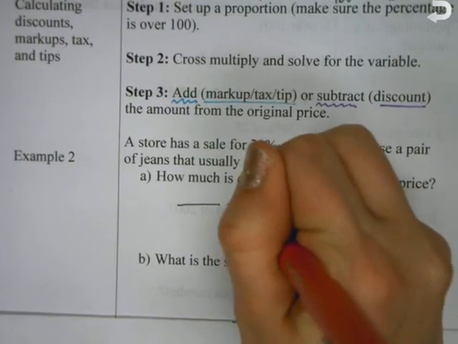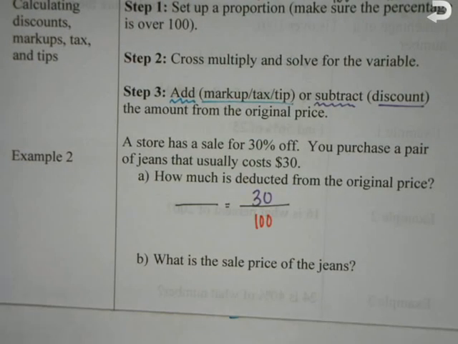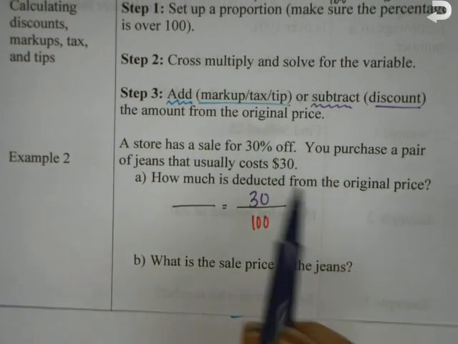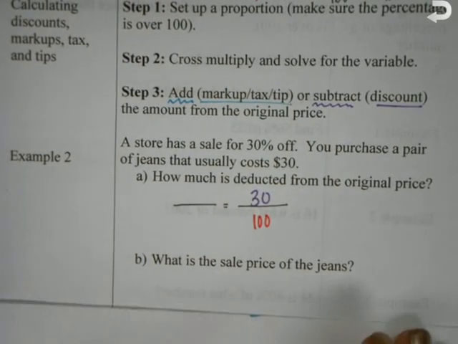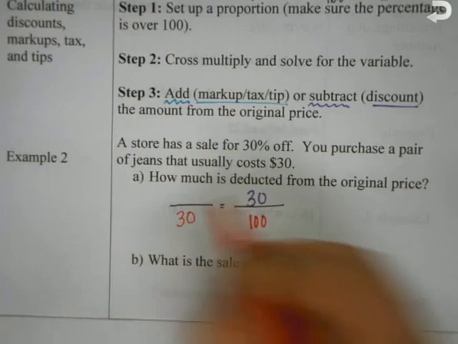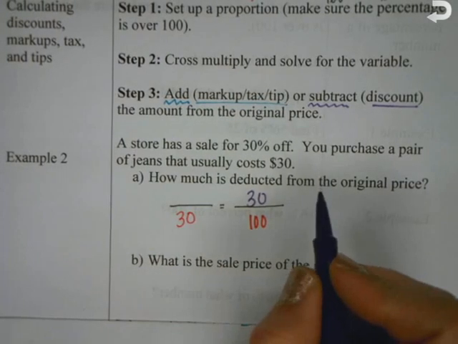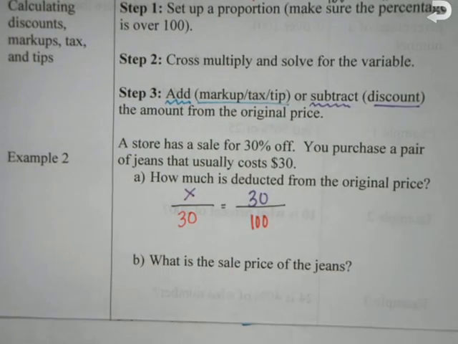Now, the jeans usually cost $30. Is that the whole or the percentage? That's a whole, so that goes on the bottom. And we're going to put X on top. Are we able to put whatever we want on top, or does it have to be X? It can be any variable you want. It could be a smiley face if you want to. Okay, yes.